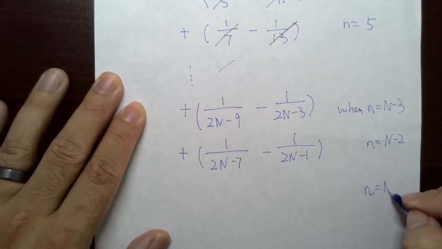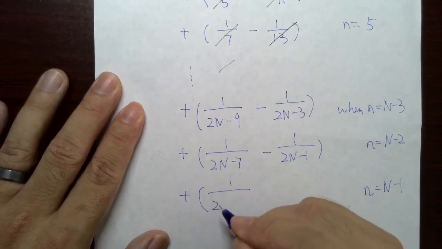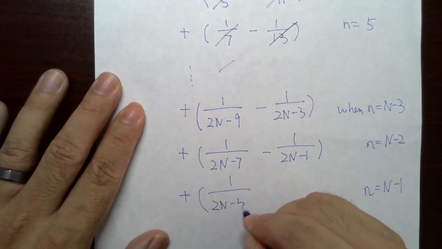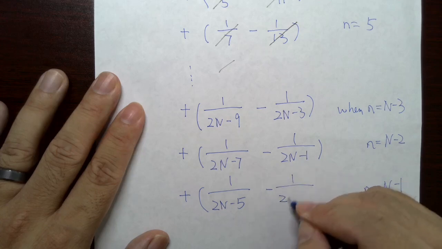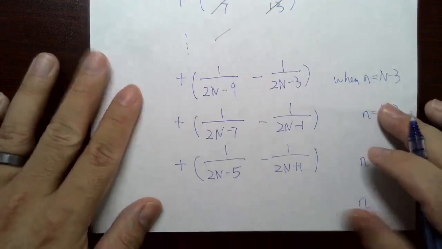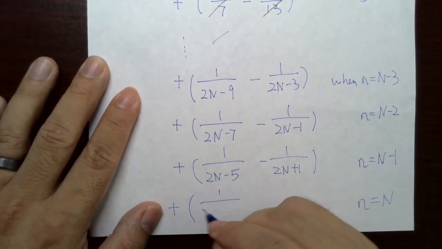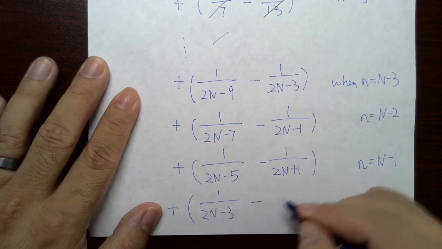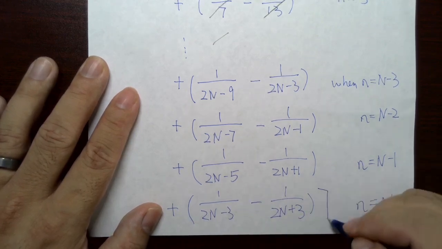And when small n equals capital N minus 1, you're going to have 1 over 2N minus 5, so you can finish that by yourself, minus 1 over 2N plus 1. Okay, and then lastly, when n equals capital N, that's simple, just plugging in. So it's 1 over 2N minus 3 minus 1 over 2N plus 3. And then here we go.